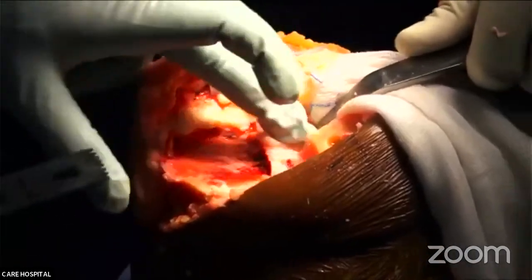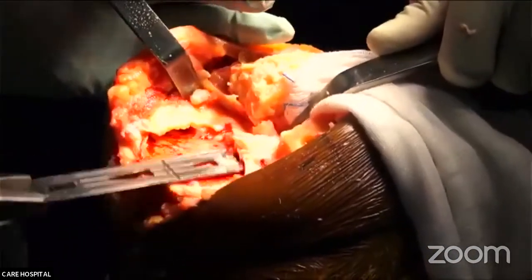So that's what I wanted to show, that this much of bone is left behind posteriorly.